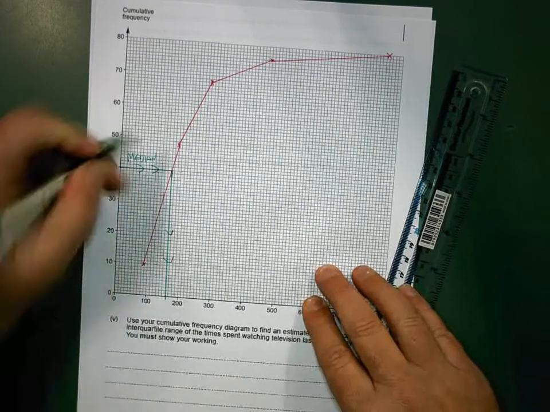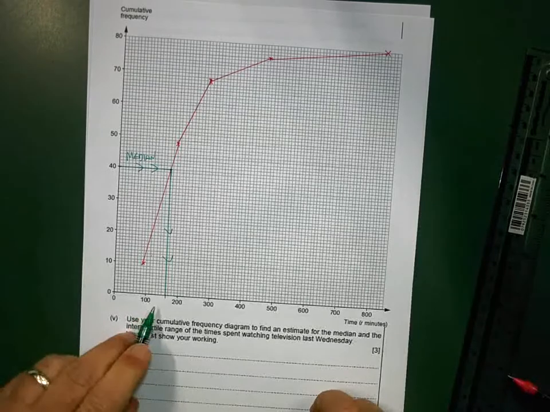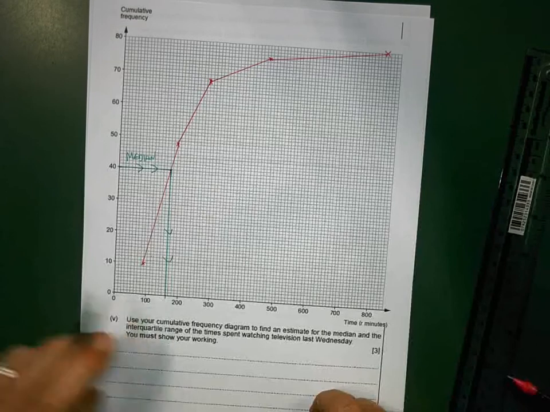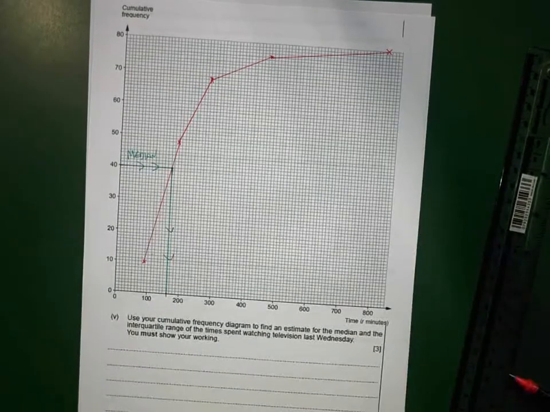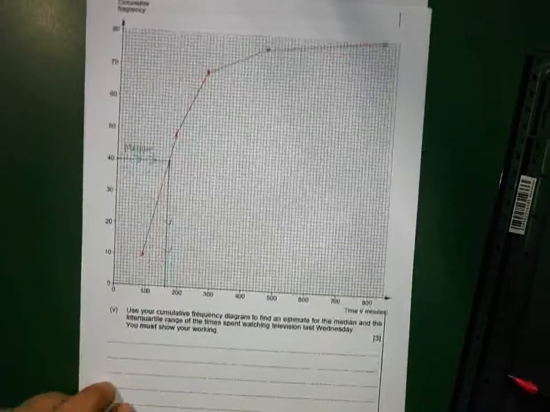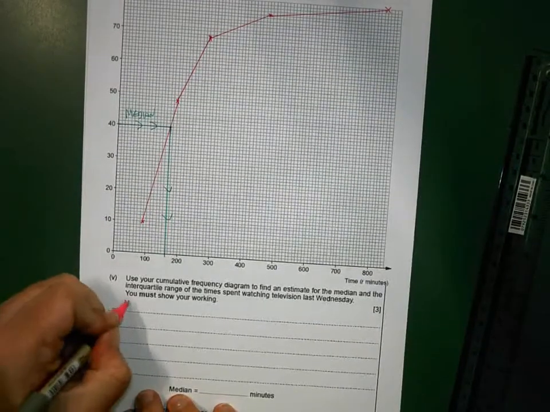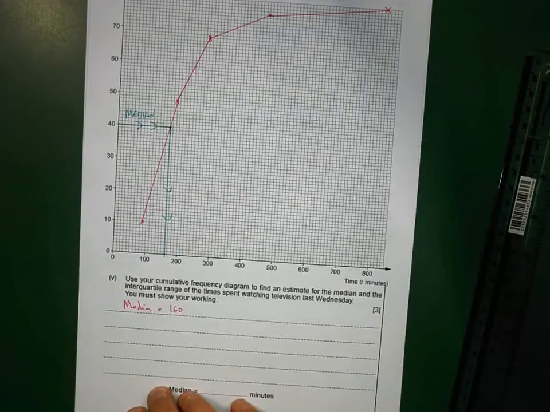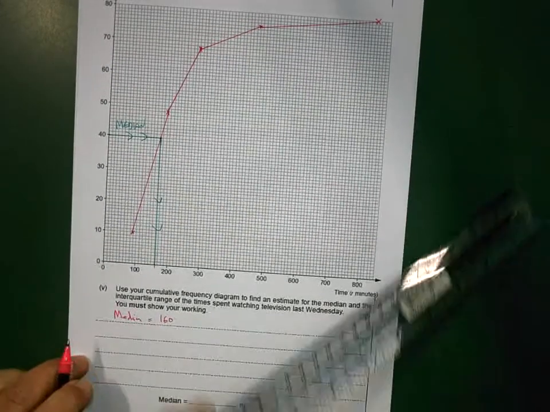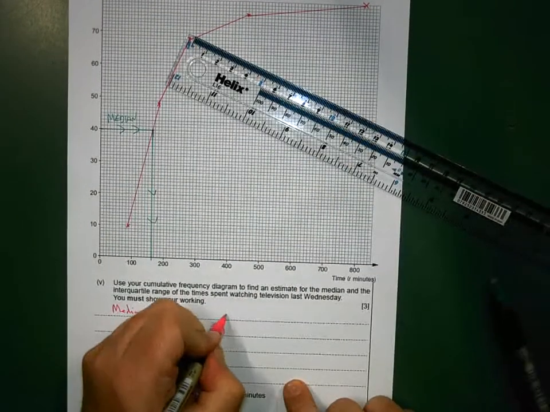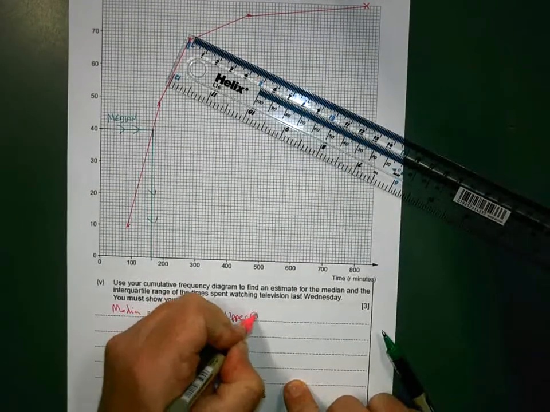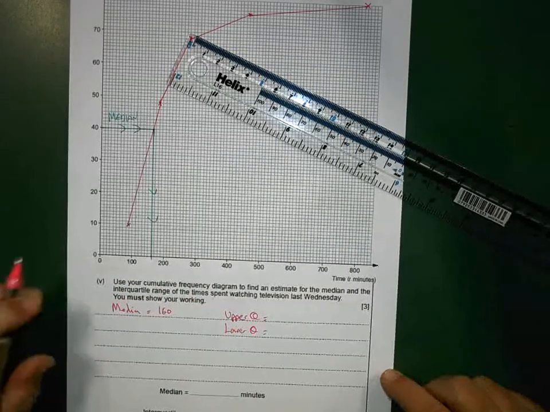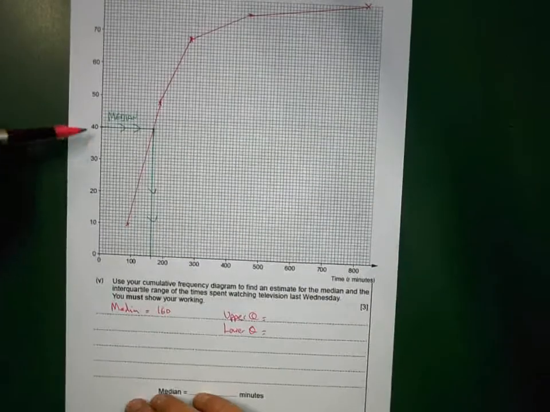Reading that off the graph on mine, I've got 10, 20, 30, 40, 50, 160. If yours is 1 square out, they'll accept that. So the median is 160. Then, to find the interquartile range, we need the upper quartile and the lower quartile. The lower one is at a quarter of the data, so it's halfway between 0 and the median, which is 20.